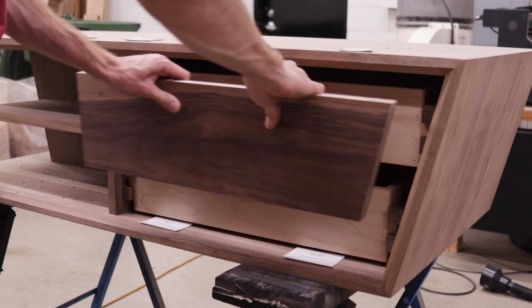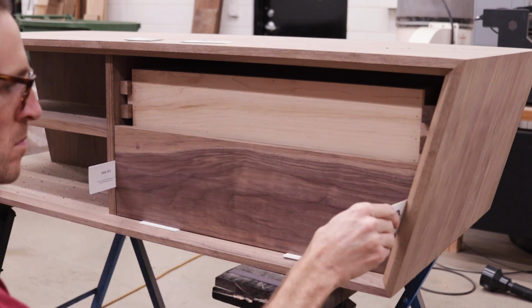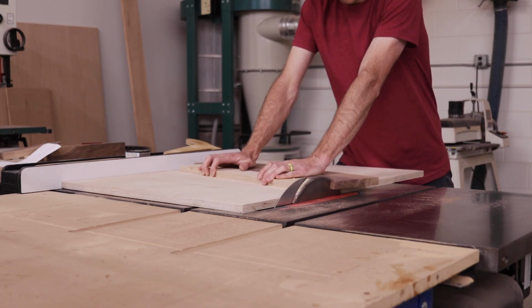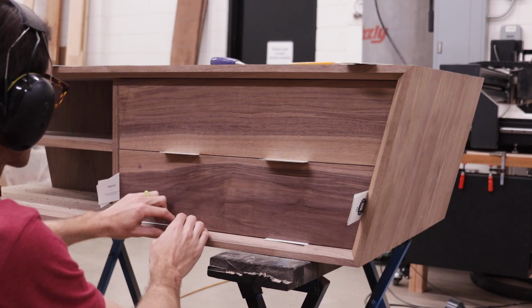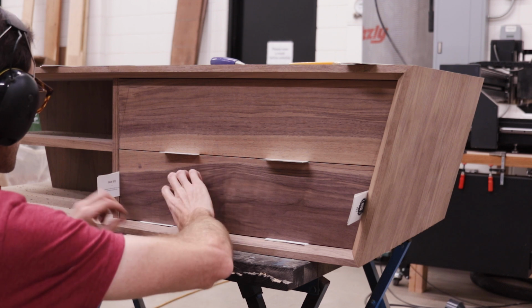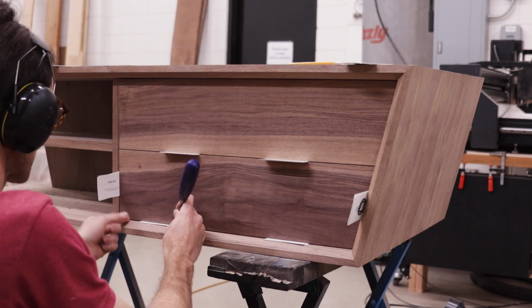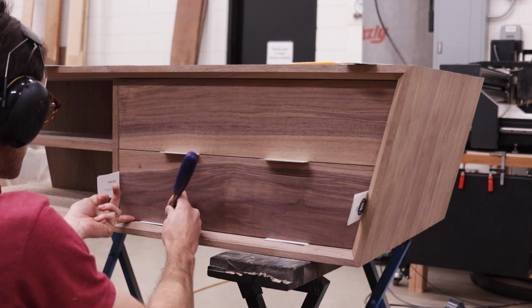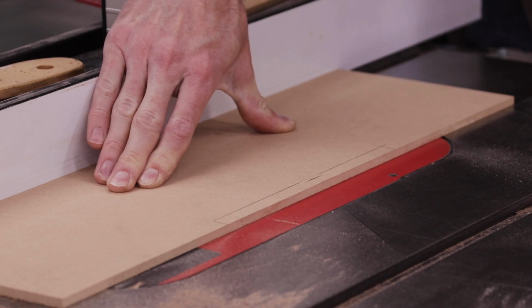A few business cards around the edges verifies that all my gaps are even, and I can repeat the exact same process for the top drawer. You can see here that I found a nice grain match between the two drawers, and we didn't want to do too much with the pulls, so we opted for simple cutouts. I needed a quick template to duplicate the pulls on both drawers, so instead of going to the CNC, I went old school.